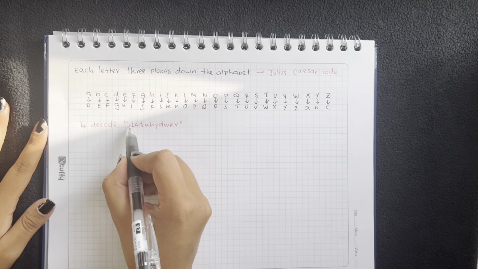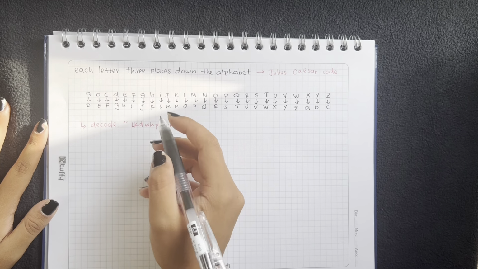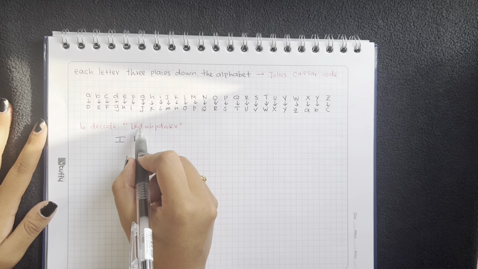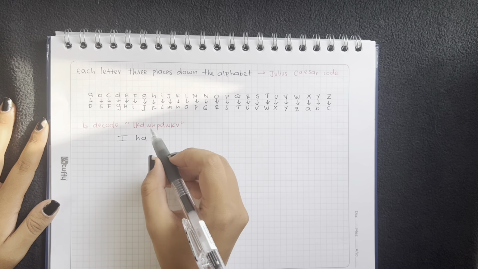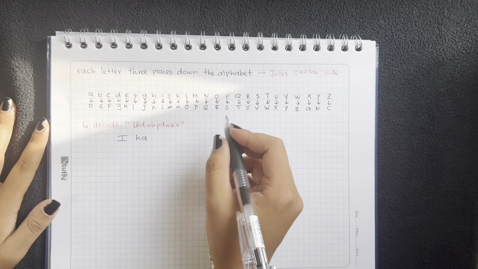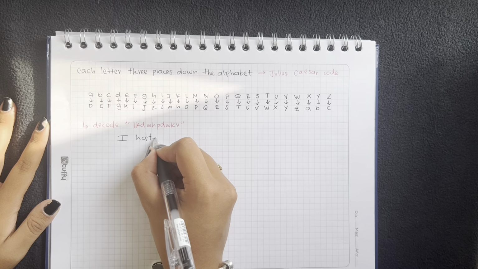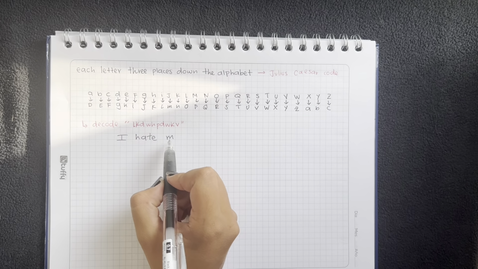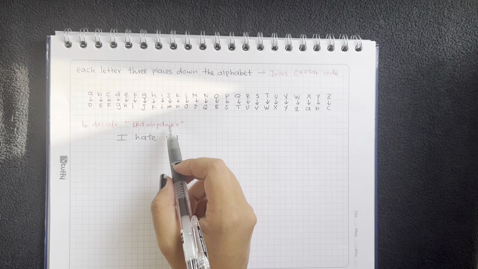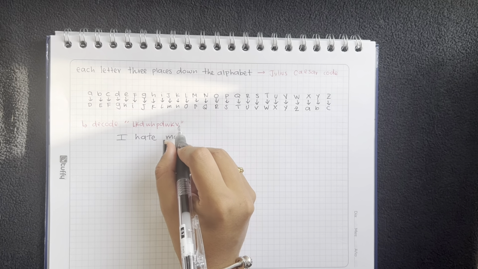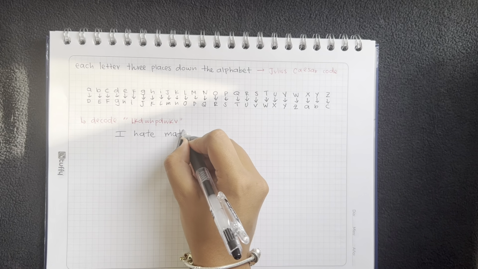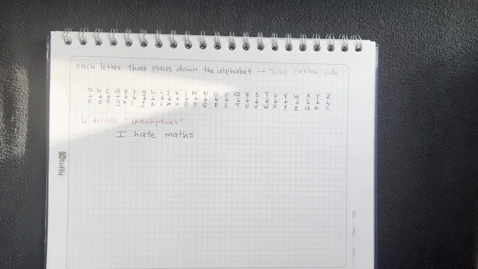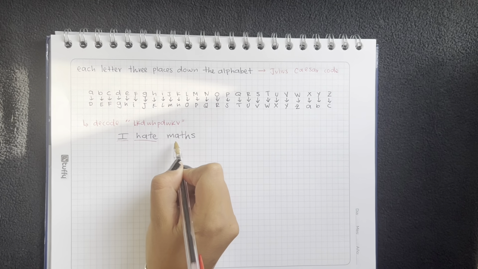So let's start. L, in this case, let's find it here. It is I, so it's I. This one is H. D is A. W is T. This one is E. P is M. As we already said, D is A. W is T. This one is H. And this one is S. So our decoded code is I hate maths.